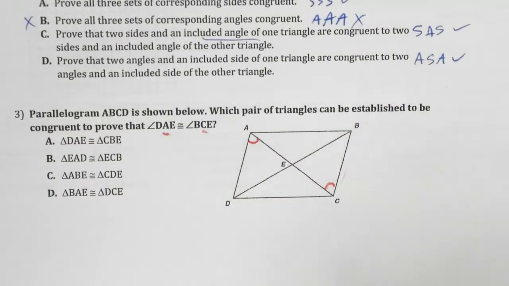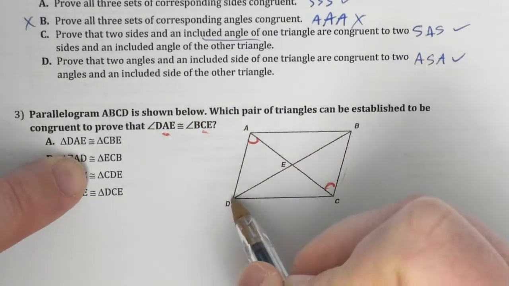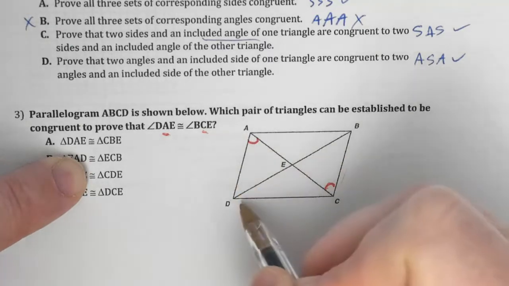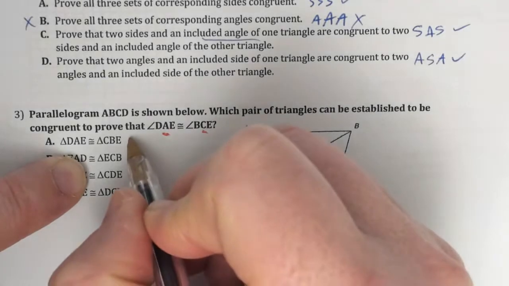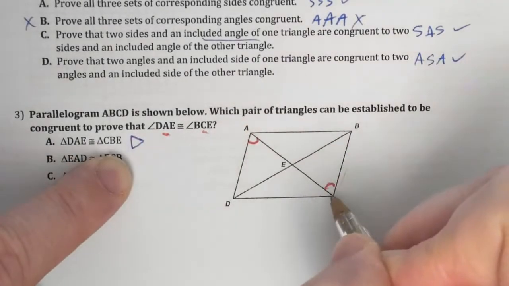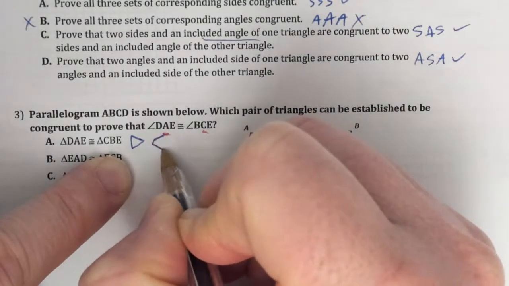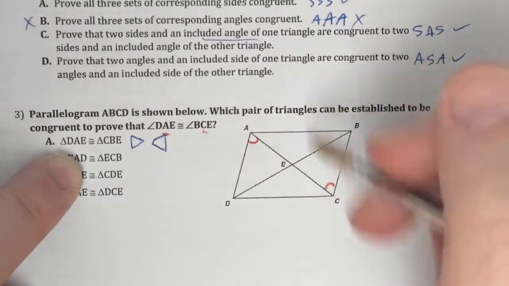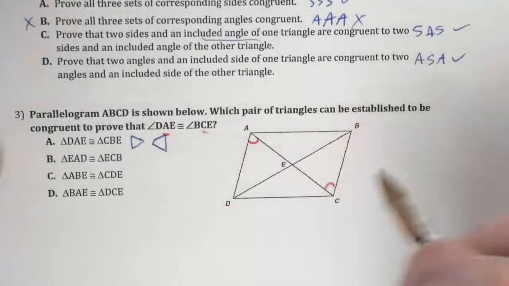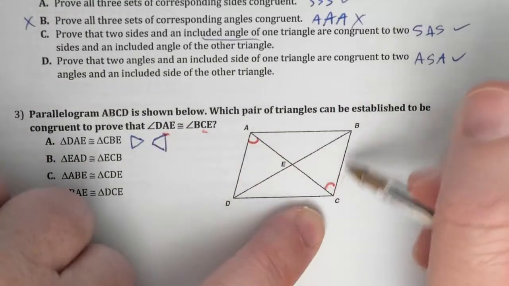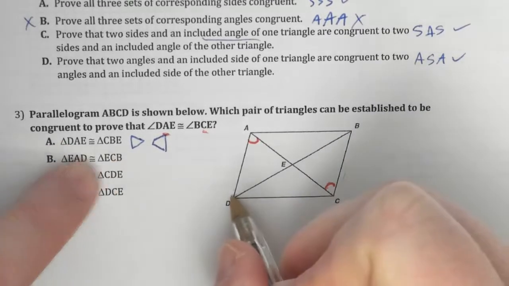Okay, so what do we know? If I focus on everything, DAE, where's DAE? So this triangle right here, this little triangle, and CBE, this triangle right here. All right, so first of all, DAE. And C. So does D equal E? Sorry, does D equal C?